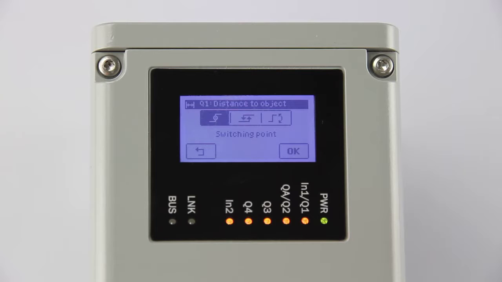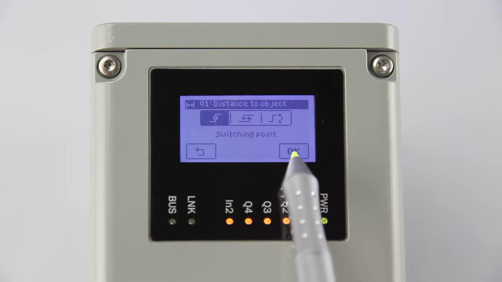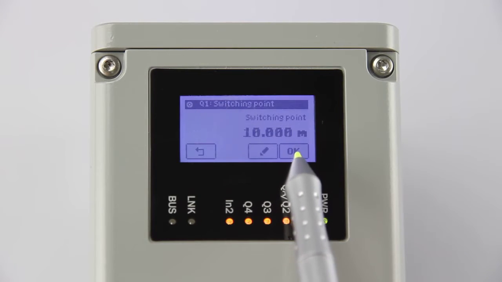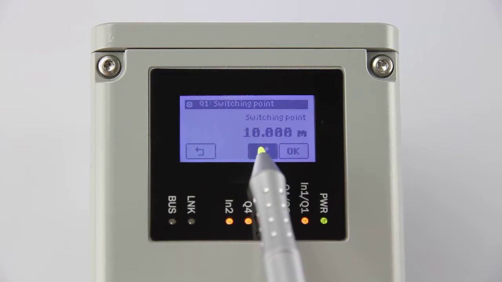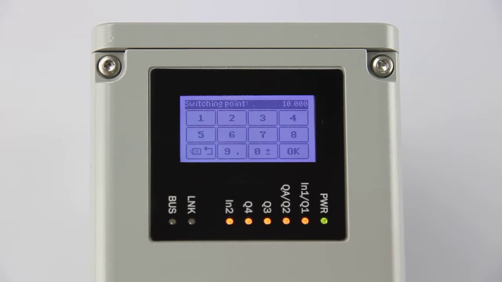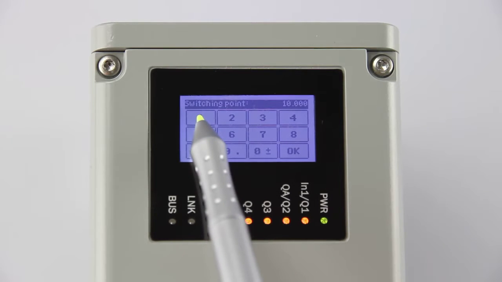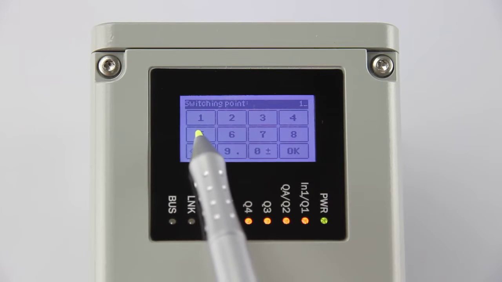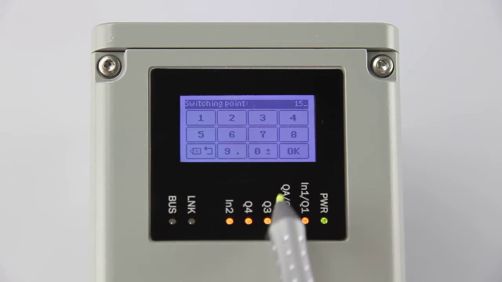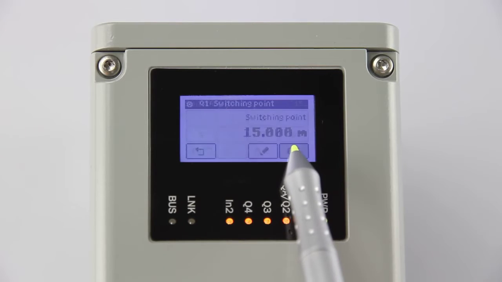The next screen allows you to adjust the switching point, the hysteresis and the active state of Q1. Select switching point and press OK. Now you see the current adjusted switching point. To configure the switching point, press the pen button and enter the switching point using the numeric keypad. In this case, we will set it to 15 meters. Press OK to return to the menu level above.